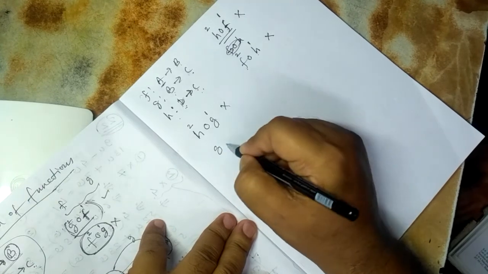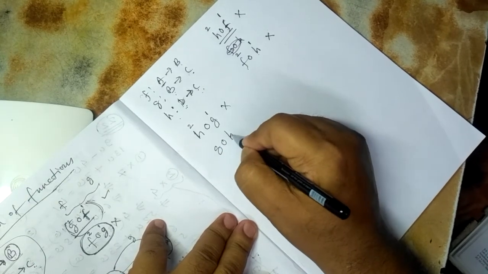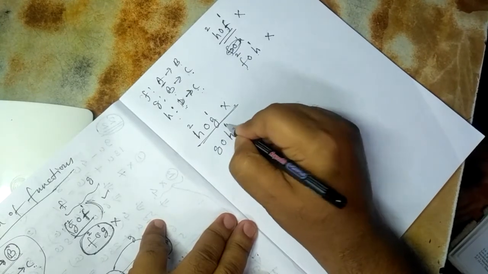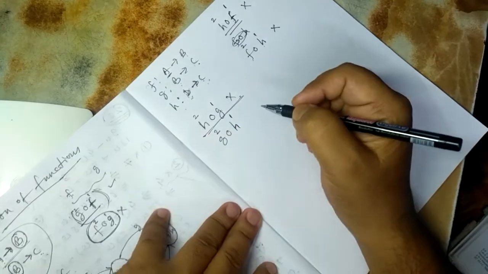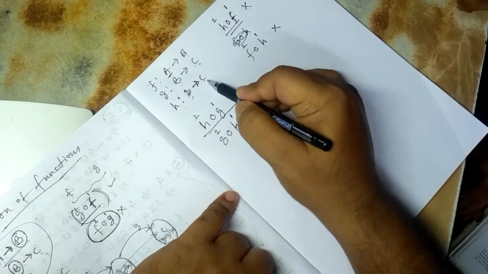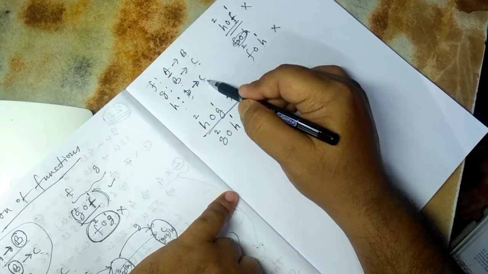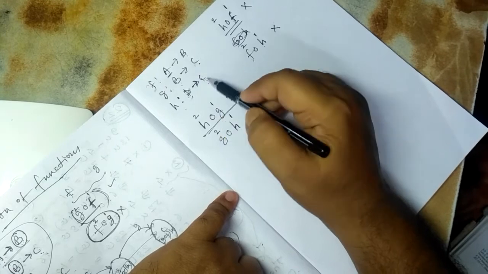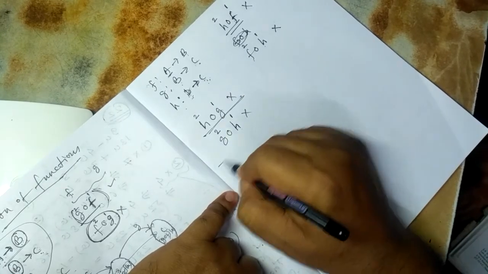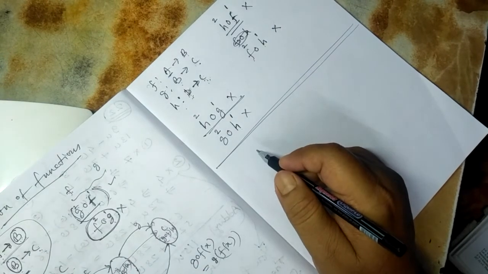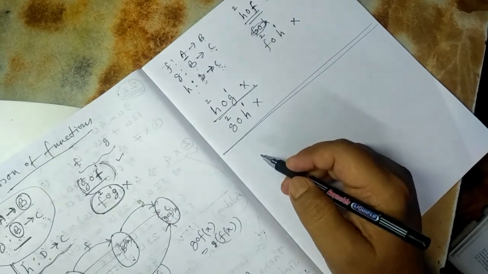Now let us see its inverse, that is GOH, whether it is possible or not. GOH means h first and g second. First of all h, that means D to C, and g means B to C. So these two are not matching. So this is also not possible. So while combining two functions, keep these things in your mind.